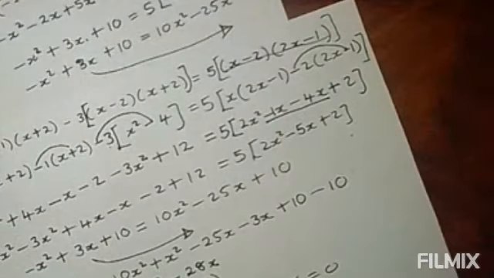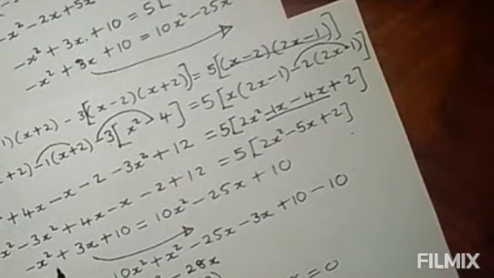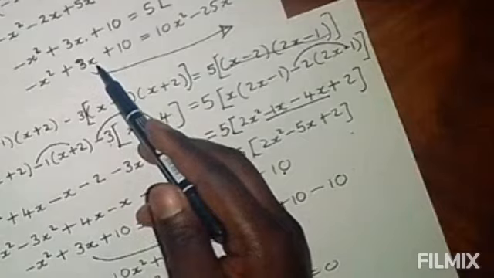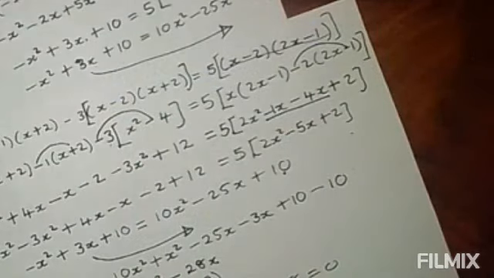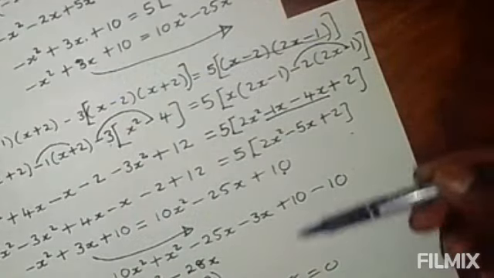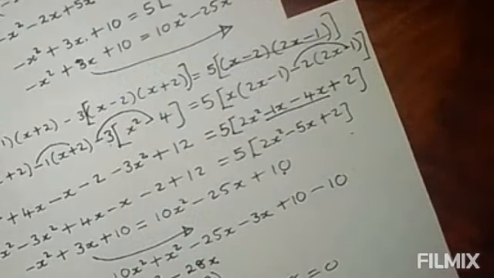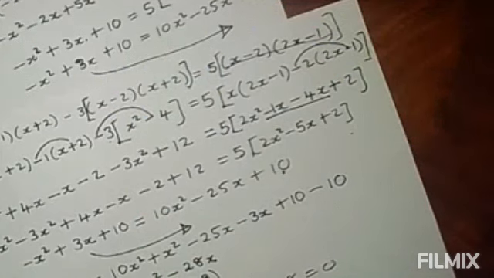So I want you to notice something. If you look at the first method that we have done, you can notice that the stage that I have reached is the same stage that we reached before in the previous method. So from here up to the completion of the question, you will have to follow what we did in the previous method, and you come out with the same answers.